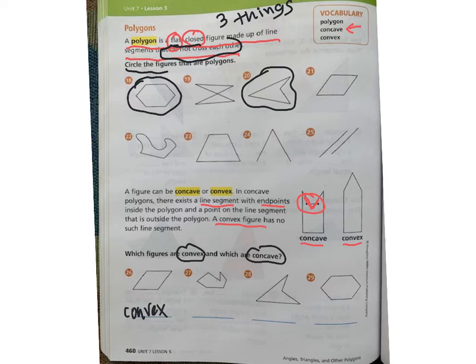Okay, all right, let's look at number 27. Who's seeing a cave on that one? Could I draw a line segment across if I had to? Yes, I could. So I know that that is concave.